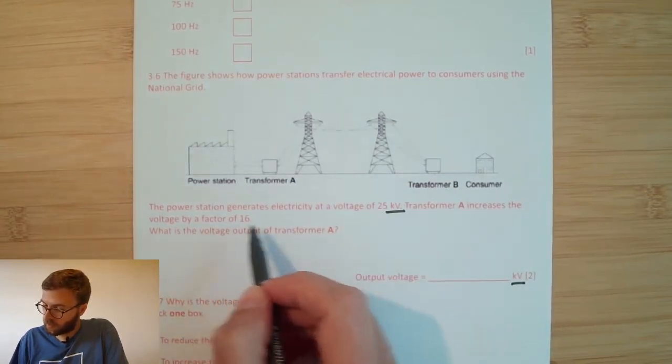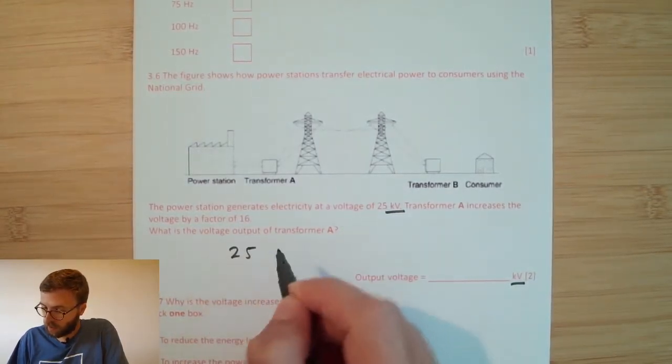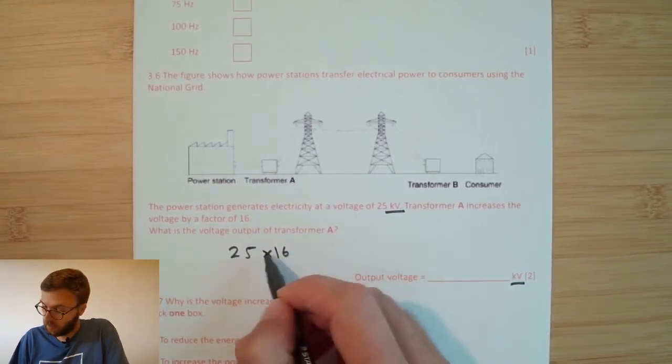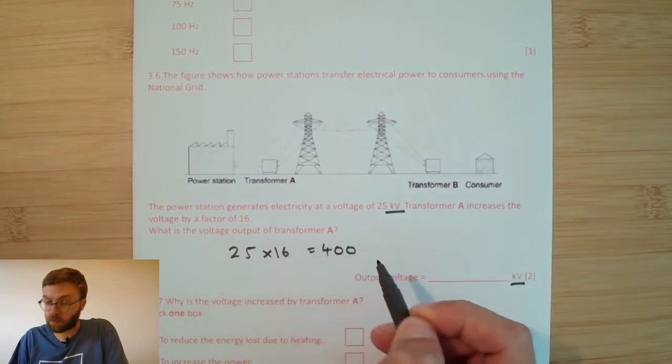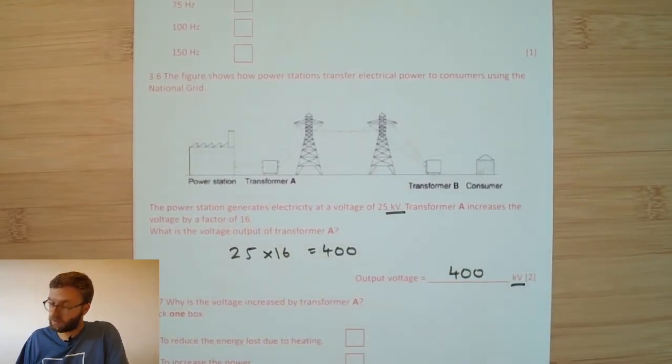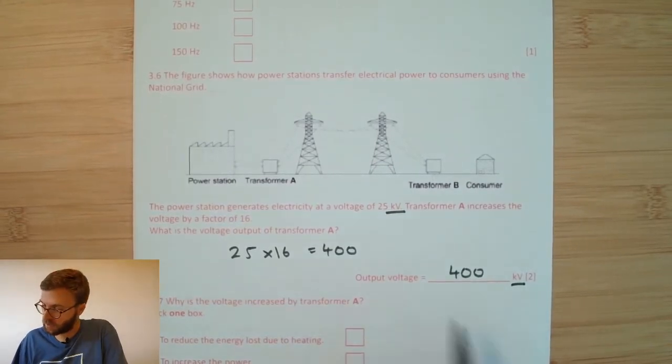Increasing the voltage by a factor of 16, if it starts at 25, you simply multiply by 16. 25 multiplied by 16 gives us 400. Our units are still in kilovolts. So our answer for the output voltage is 400 kilovolts. This is a step-up transformer.